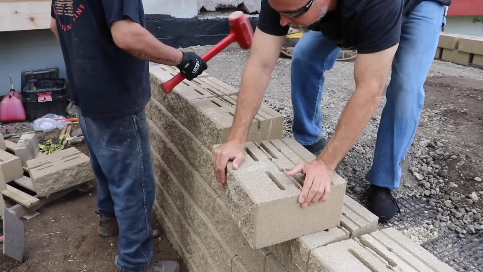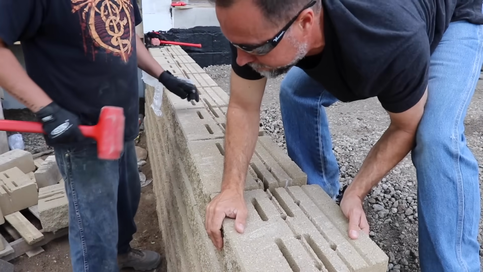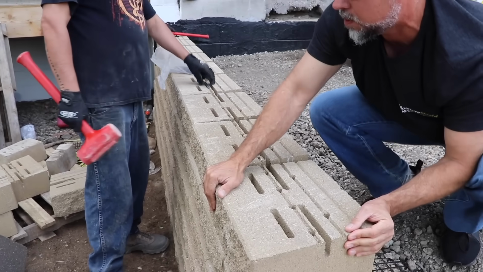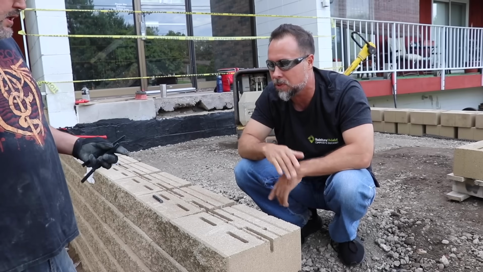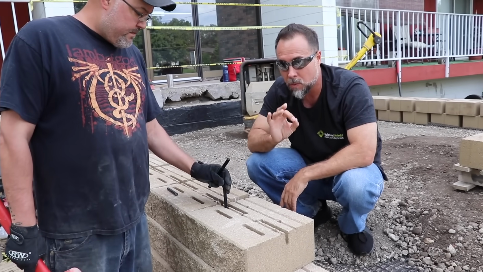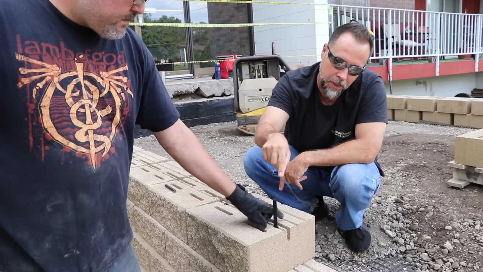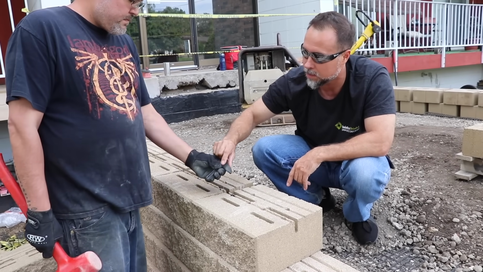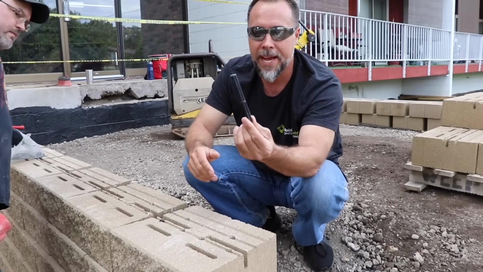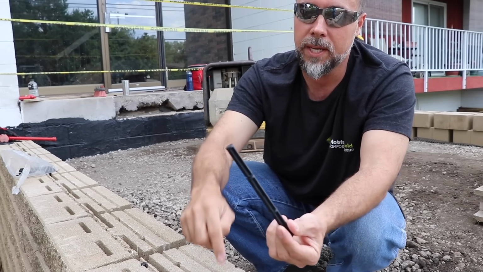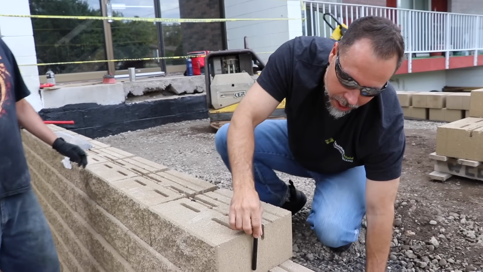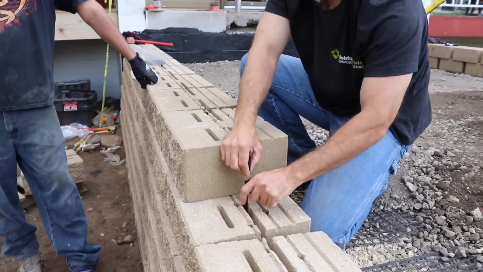What you see Todd doing is actually pinning these blocks. I want you to basically understand the differences in the blocks, so when you go to purchase them, you make the right decision right out of the gate. These are plastic pins, and they go into the pin slot, and then this actually slides into the slot down below it.